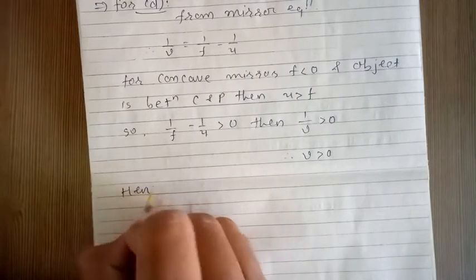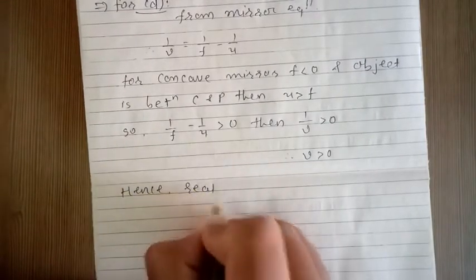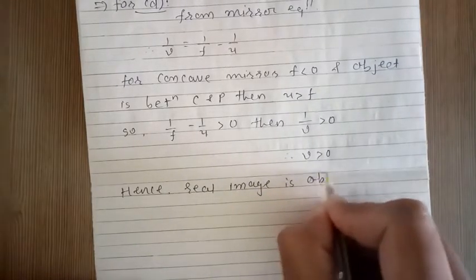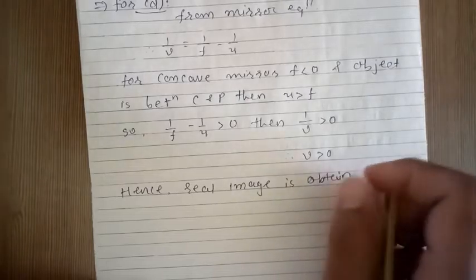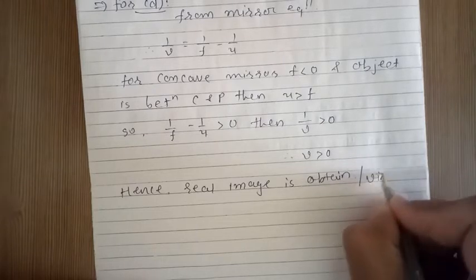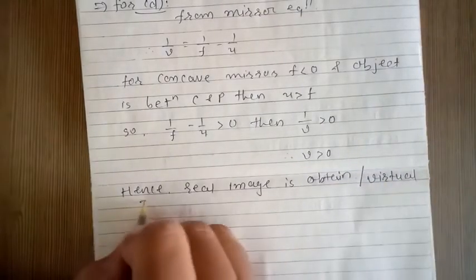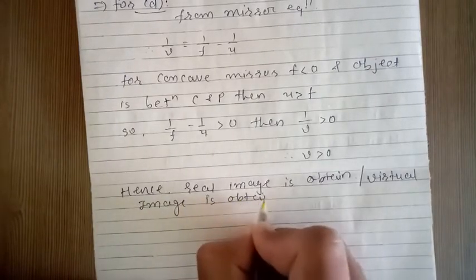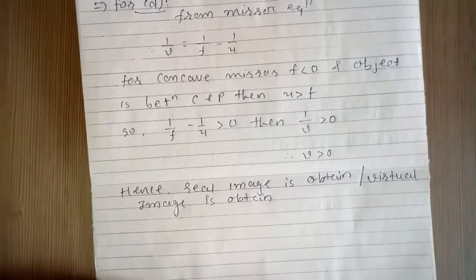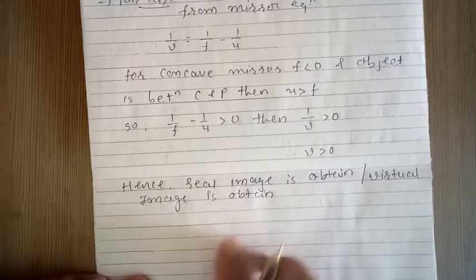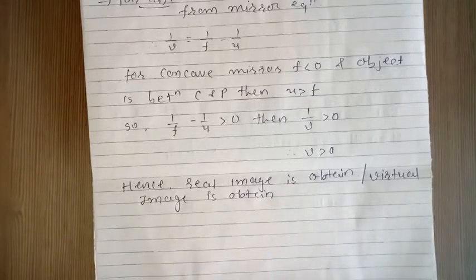So hence a virtual image is obtained. Now we have to also prove that the image is enlarged. So we have to prove that m is greater than 1, right?